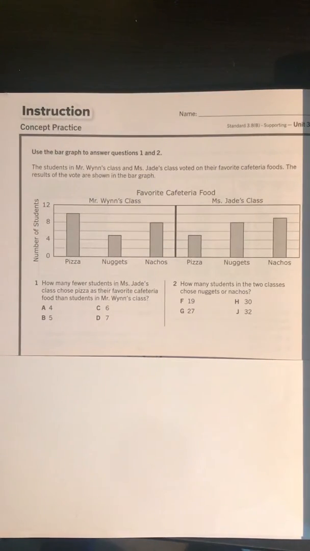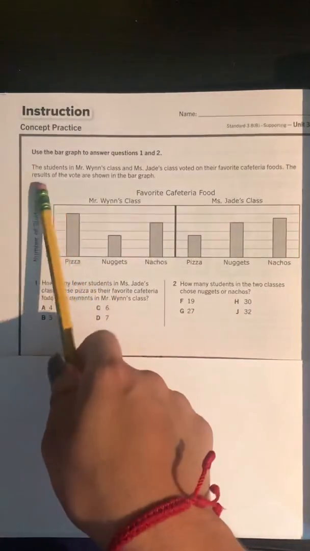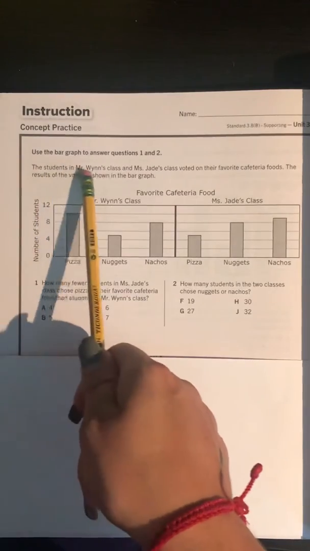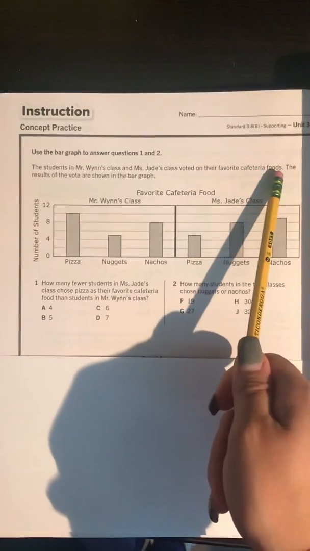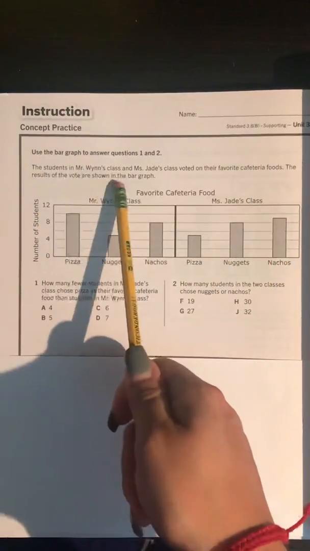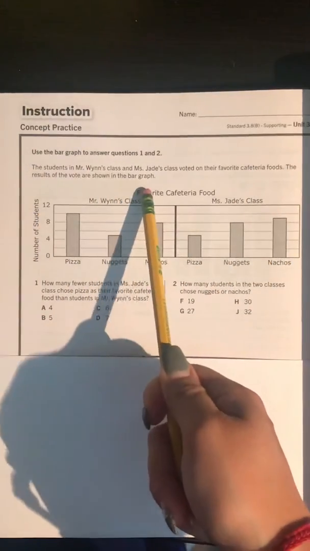Hello everyone, today we're going to be looking at being able to answer questions about graphs. Today's graph is a bar graph, so we're going to work through this problem together. I'll go ahead and read the information. The students in Mr. Wynn's class and Miss Jade's class voted on their favorite cafeteria foods. The results of the vote are shown in the bar graph.